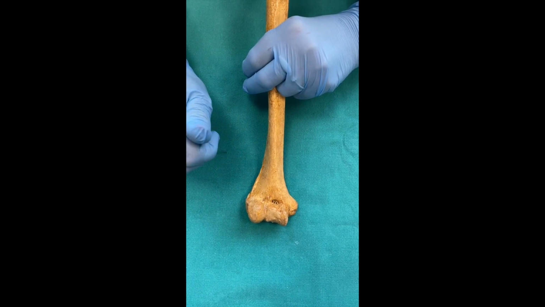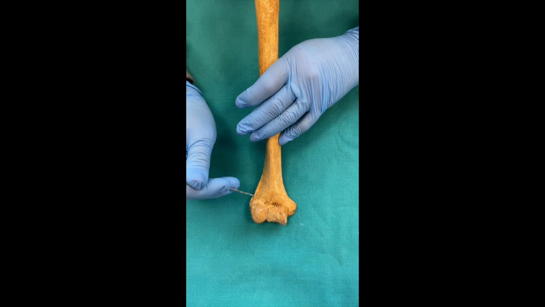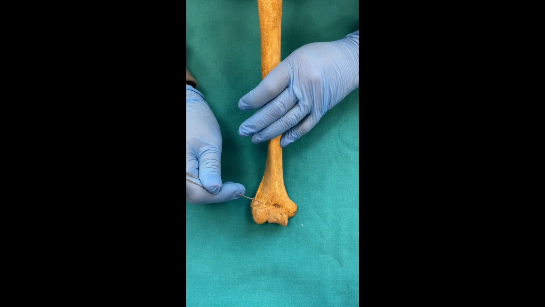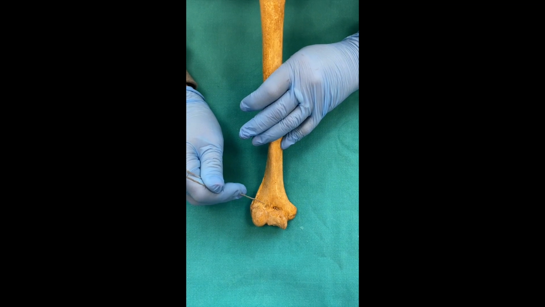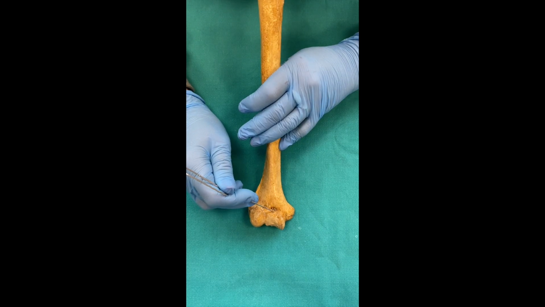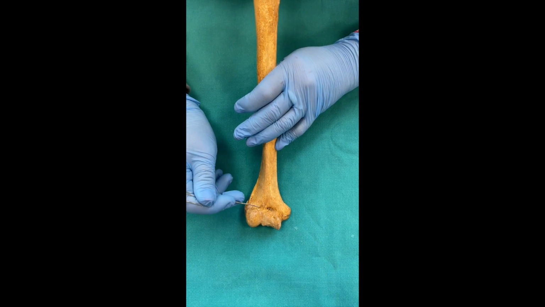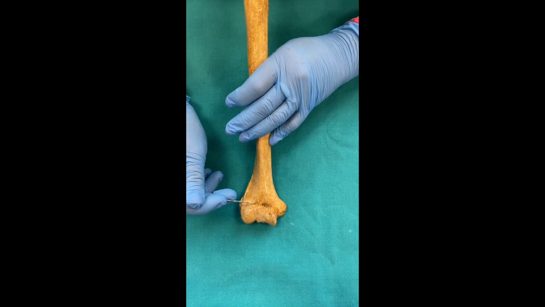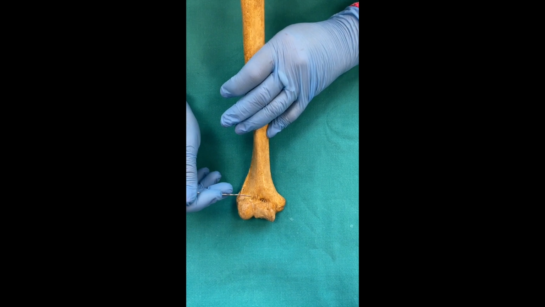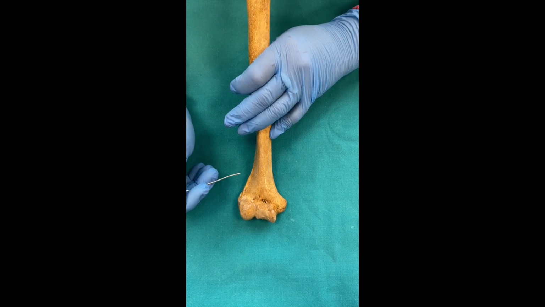On the anterior aspect, above the capitulum, we can see one fossa that is called the radial fossa. So here is the radial fossa. Above the trochlea, we can see the fossa that is called the coronoid fossa. The radial fossa is the place where the head of the radius goes into during the full flexion of the arm.